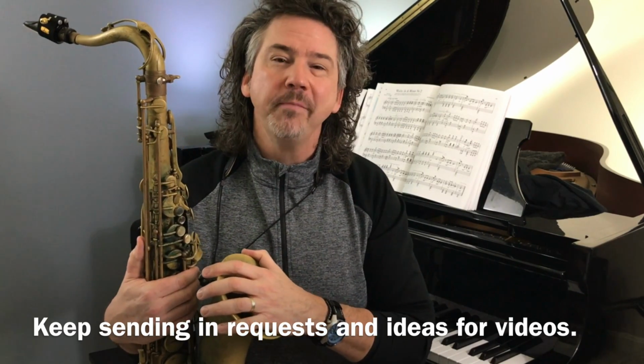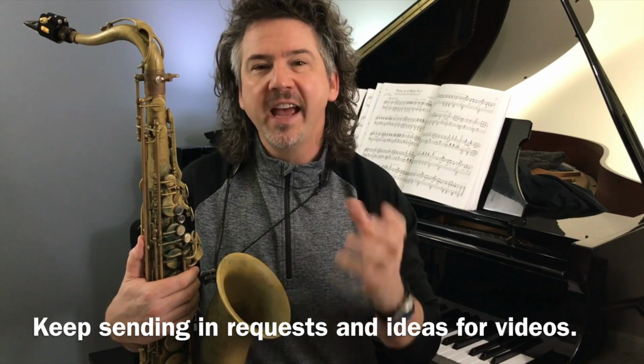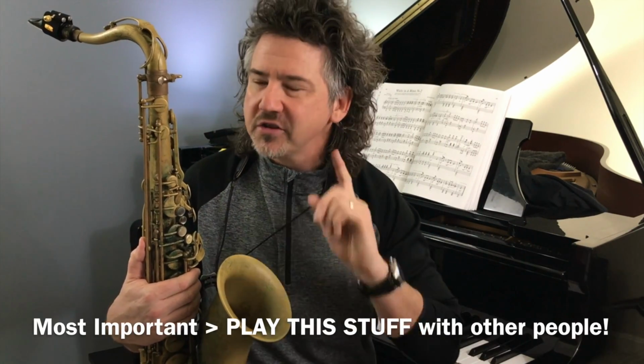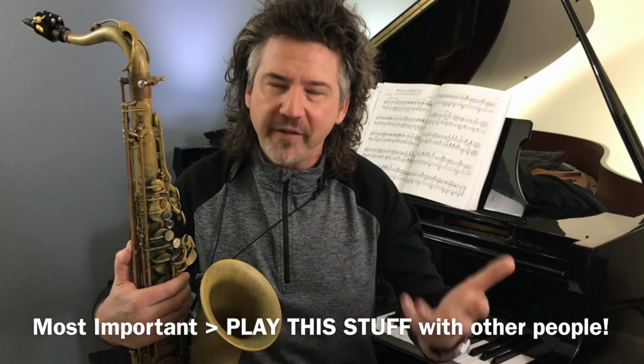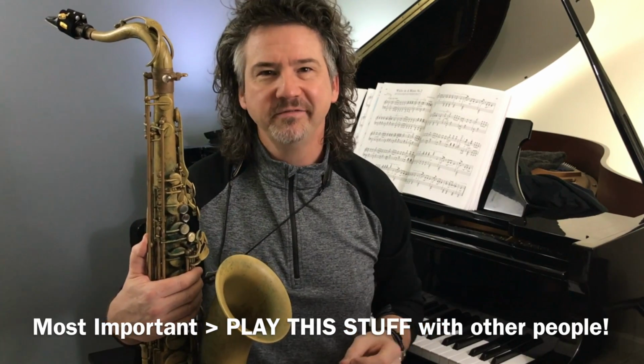So again, appreciate it. Have fun with these triad pairs and start applying them, start using them. That's the thing. It's great technique work, it's great ear work, but this is all about playing music and playing on a team, right? So find some people to play with, get playing. All right, take care guys. See you next time.